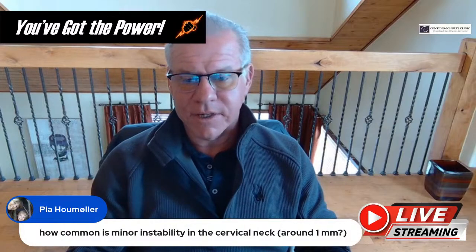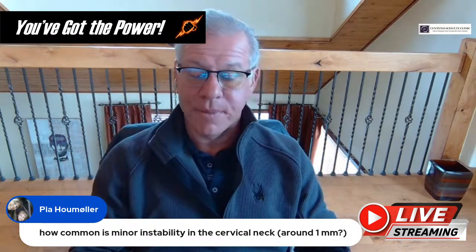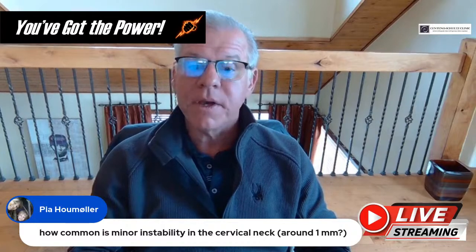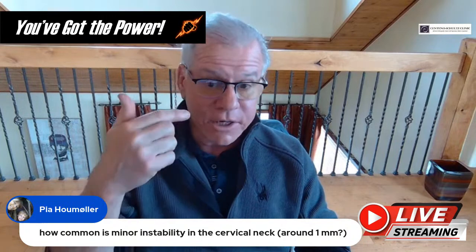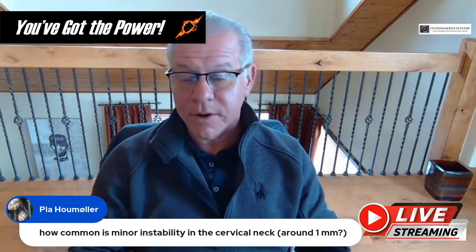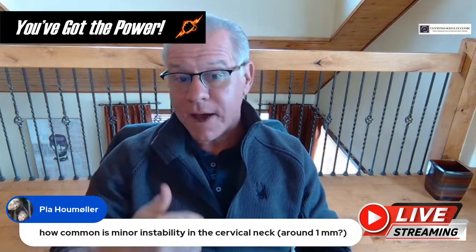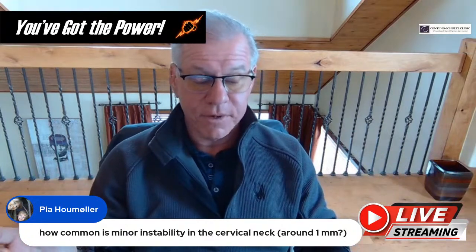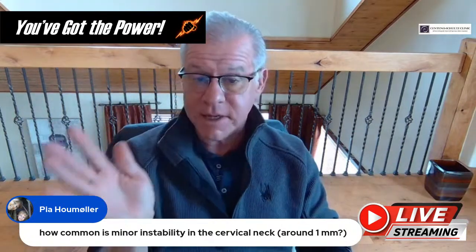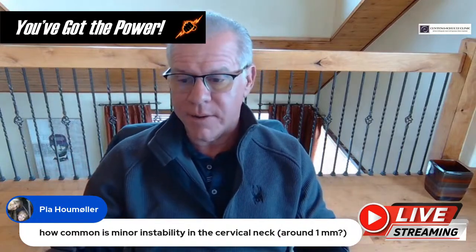Pia, how common is minor instability in the cervical neck, around 1 millimeter? Not quite sure which direction you're talking about, and it does make a difference. So for example, if we're talking about C2-3 in flexion translation, 1 millimeter is the cutoff. Anything more than that is abnormal. If we're talking about 5-6, 1 millimeter translation is totally normal. If we're talking about C1, C2 overhang side to side, then 1 millimeter is normal. So a lot depends on where it is we're talking about.